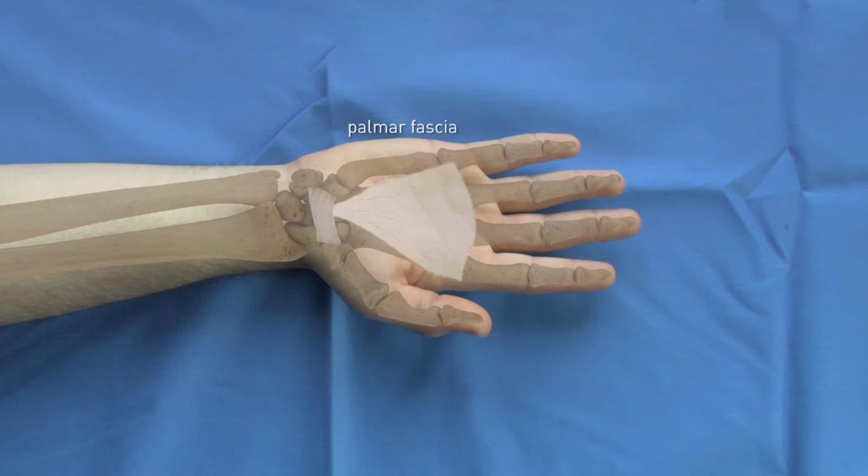The palmar fascia is a thin, superficial sheath of fibrous tissue located on the volar side of the hand. It encloses muscles, tendons, and neurovascular bundles.